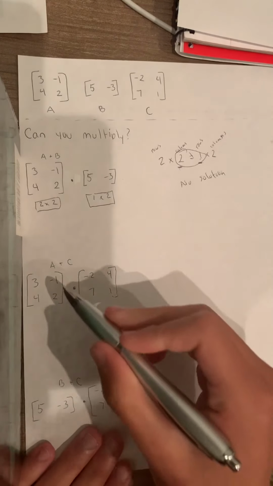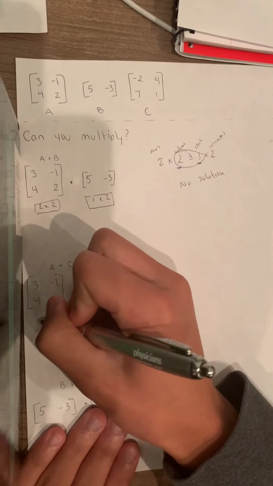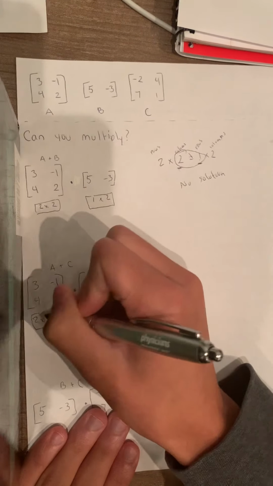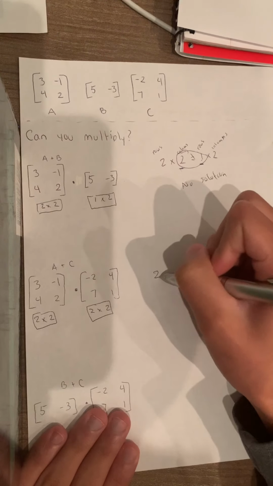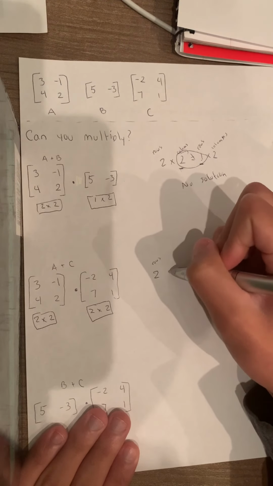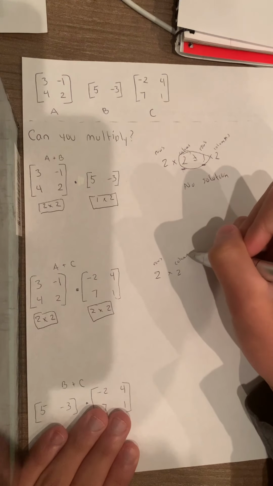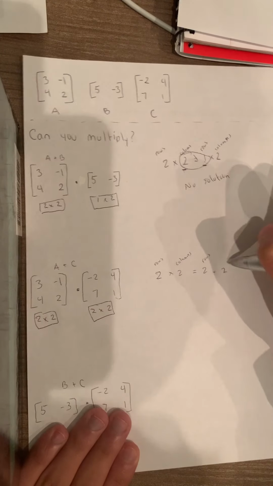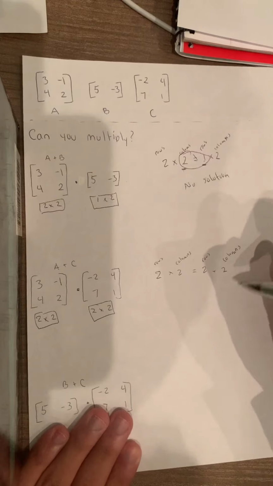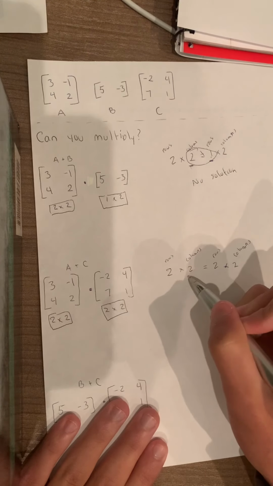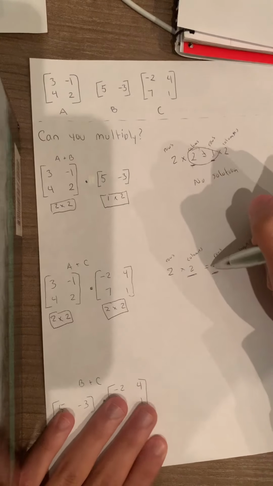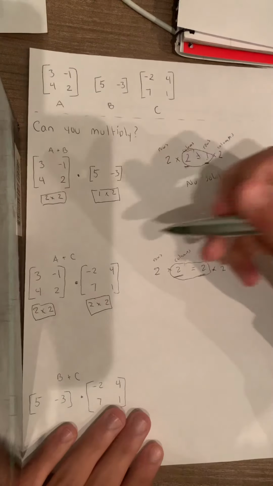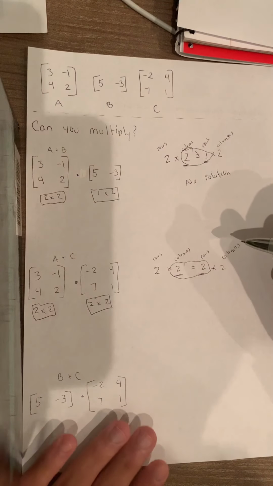So let's look at the second example, A and C. These are both 2 by 2 matrices. So when we set up the equation for the dimensions, you have 2 rows times 2 columns for the first one equals 2 rows and 2 columns for the second one. Now, the first numbers you want to look at are the two next to the equal sign, and these numbers are equal to each other, which means that you will be able to multiply these matrices and get an answer.